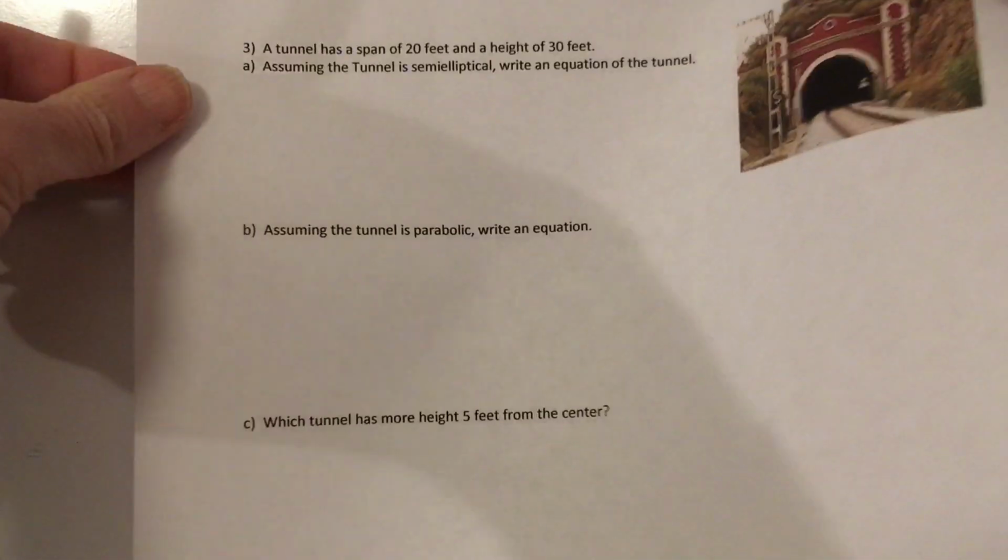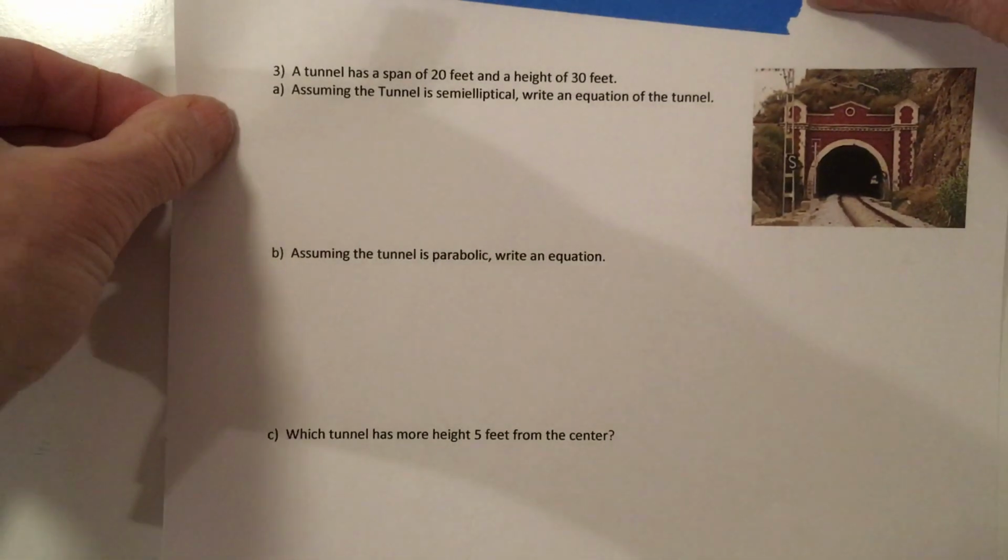Hold on. Trying to get it straight here. There we go.